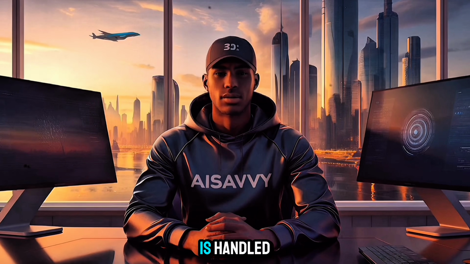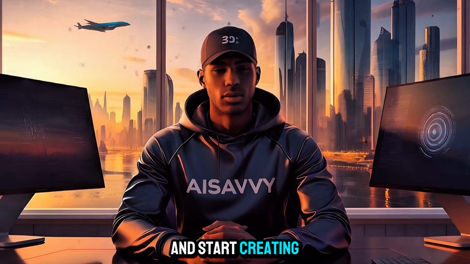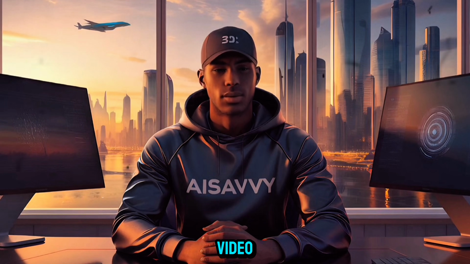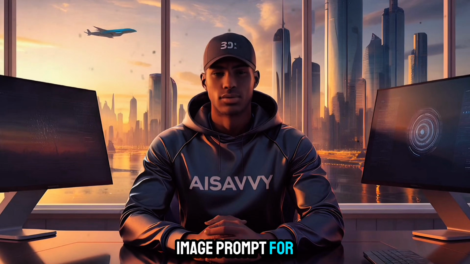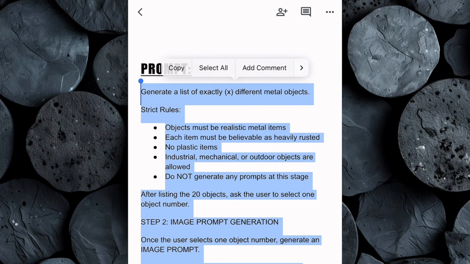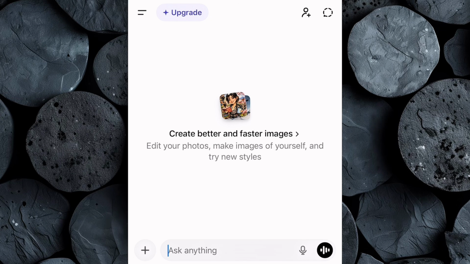Now that optimization is handled, let's move on and start creating our viral video. The first step is choosing the iron object you want to feature in your video and getting the image prompt for the iron object. Head over to the Google Doc linked in the description below. Inside, you'll find a specially crafted AI prompt designed specifically for the viral rust removal niche. Copy the prompt, then open your preferred AI writing tool. For this tutorial, I'm using ChatGPT.